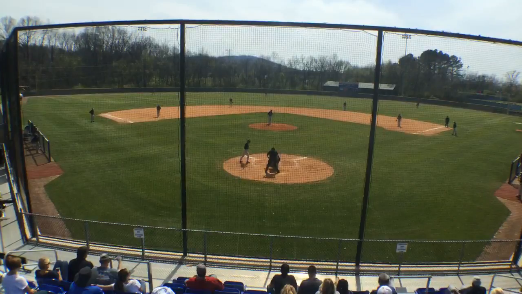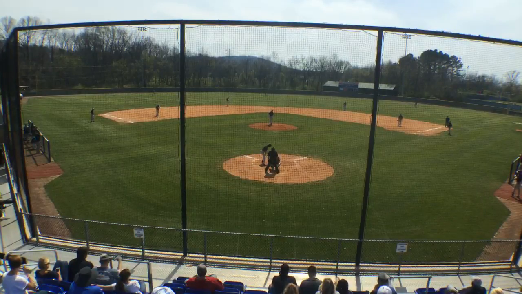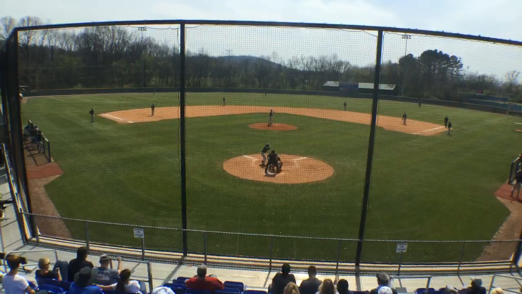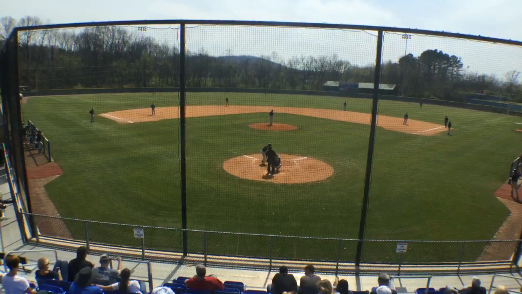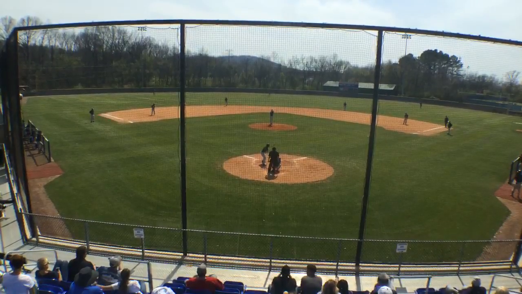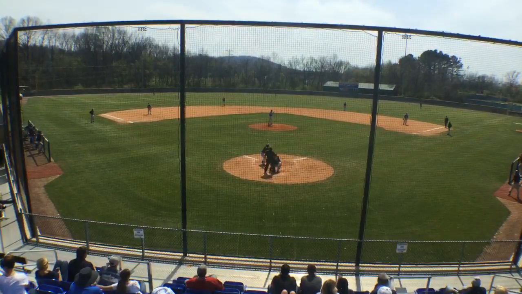Let's keep the Chat State offense honest here, as they cannot take the lead. And Cleveland State gets an insurance run in the last inning. They scored 1 run, and the score now is 5-3, Cleveland State. Chat State's down here in the bottom half of the inning, looking to score some runs.